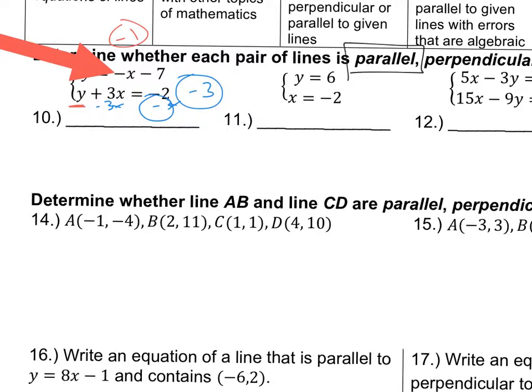That would indicate parallel. I see that they are not opposite reciprocals, which is the perpendicular situation. So this must be a neither answer for this one.